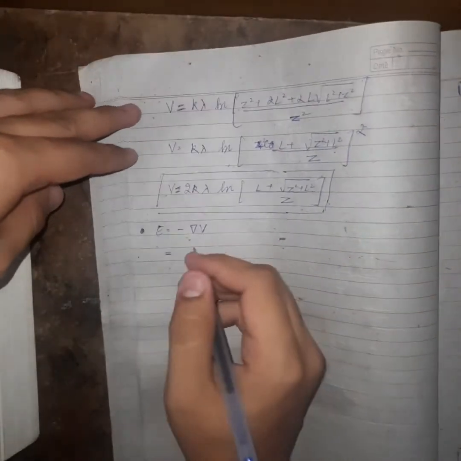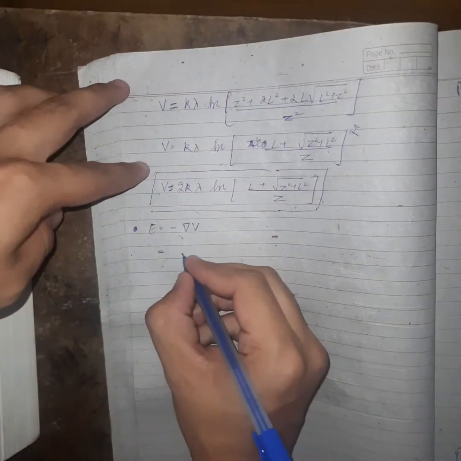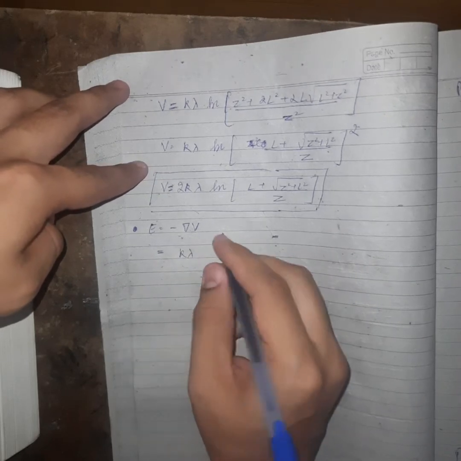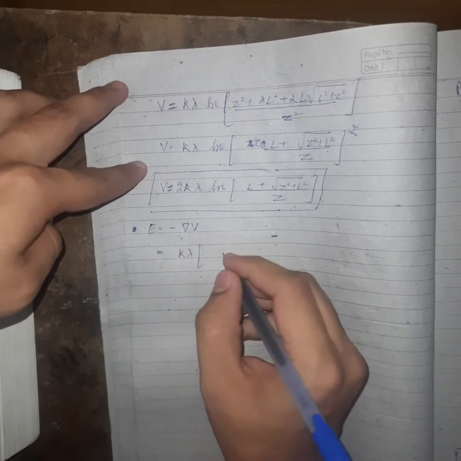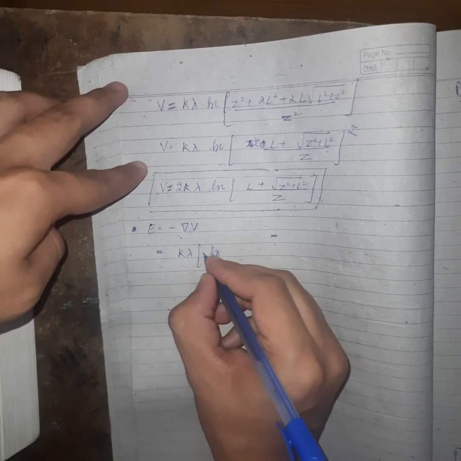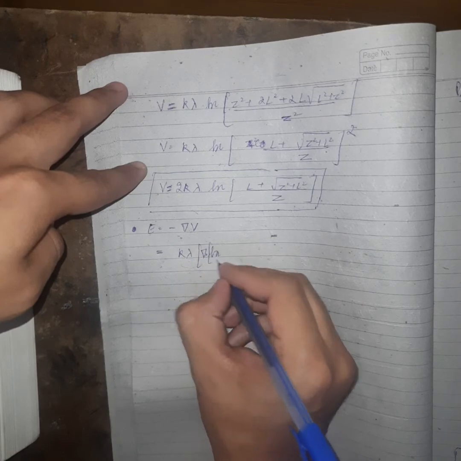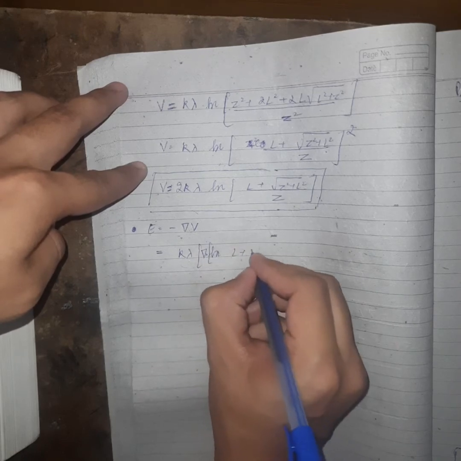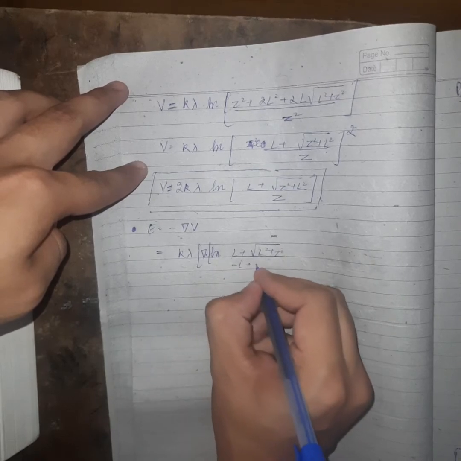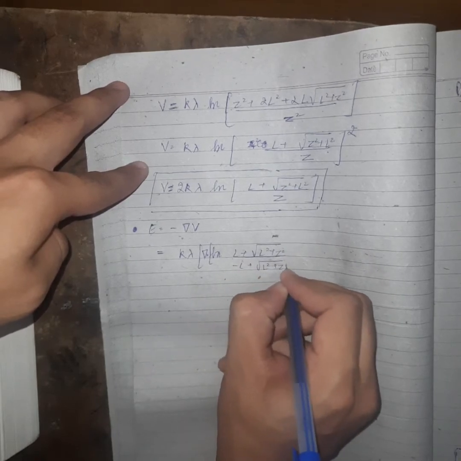Now let us take the divergence of k lambda separately, and the divergence of ln of L plus under root L square plus z square upon minus L plus under root L square plus z square.